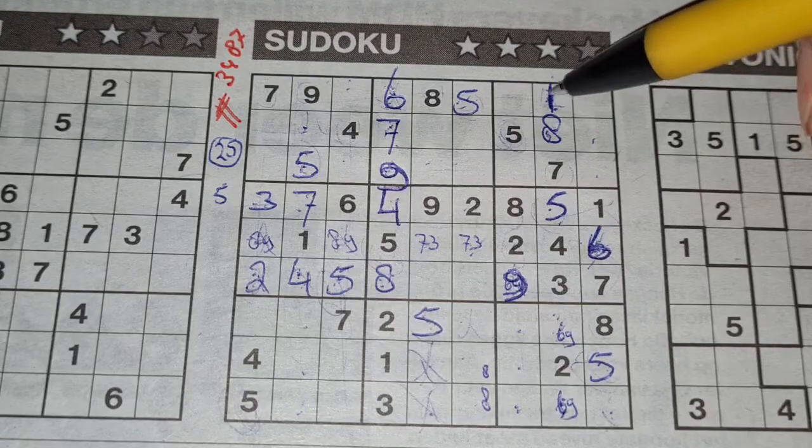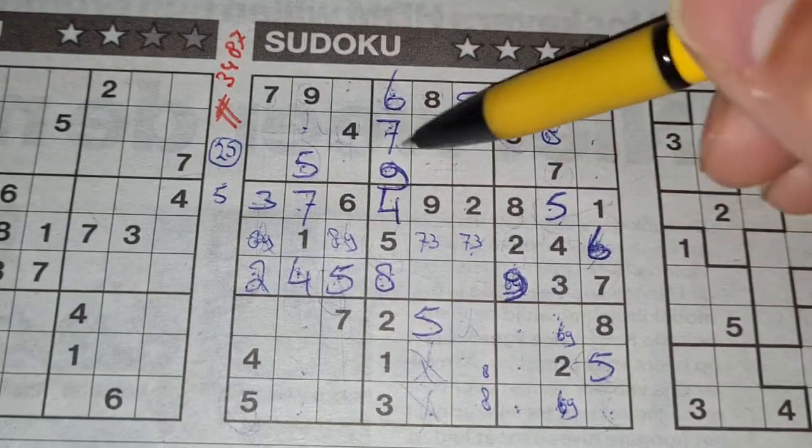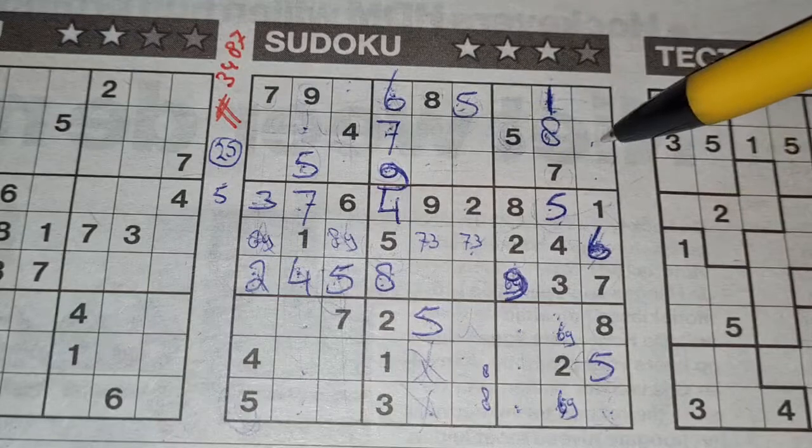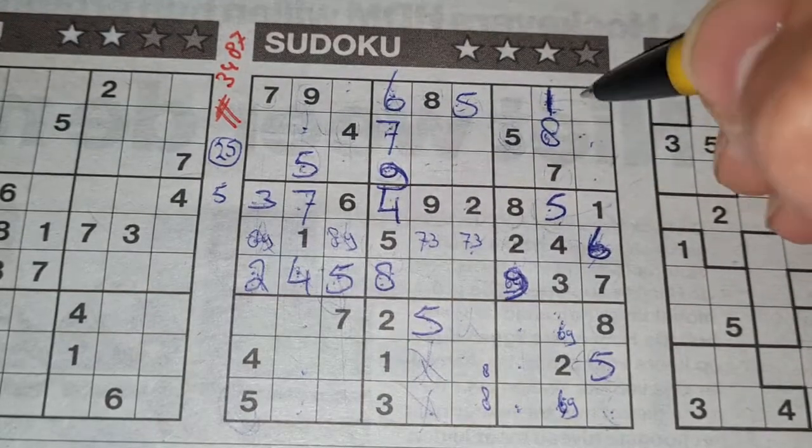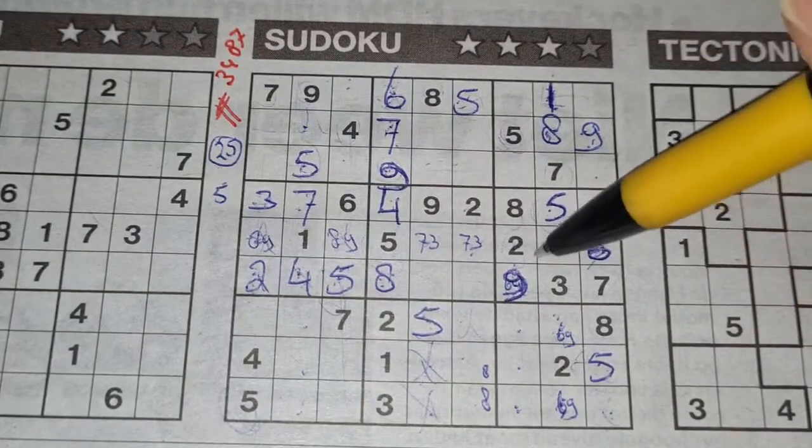Then. We have a 9 in the first row, 9 in the third row. So the row between the second row, the only place for the 9 should be there.